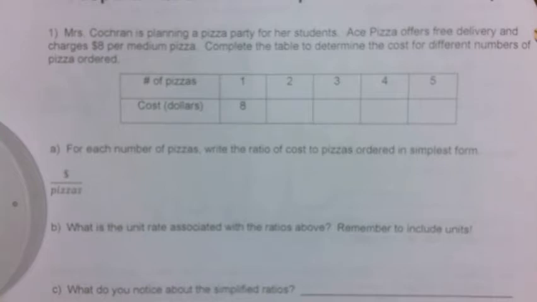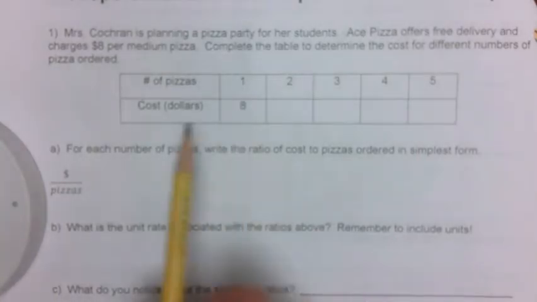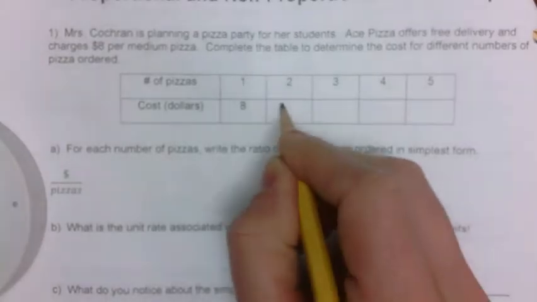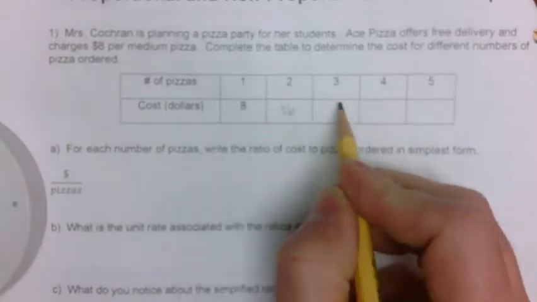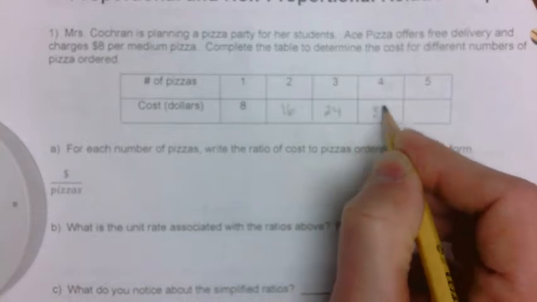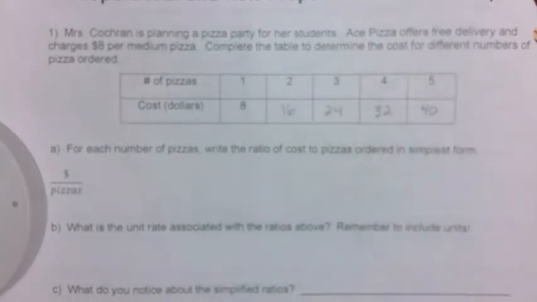Looking at the table, we can see that one pizza costs $8. Again, it's $8 per pizza, so two pizzas would cost $16. Three pizzas would cost $24. Four pizzas would be $32, and five pizzas would be $40.